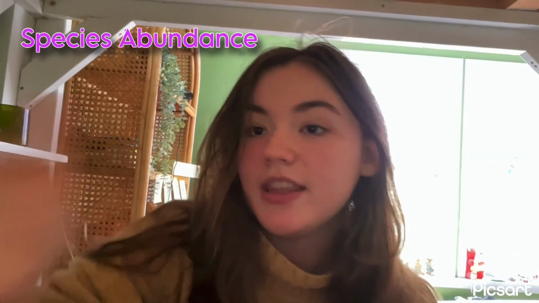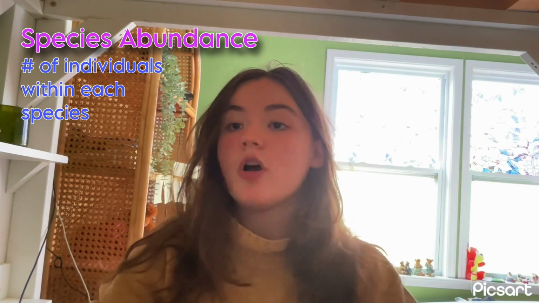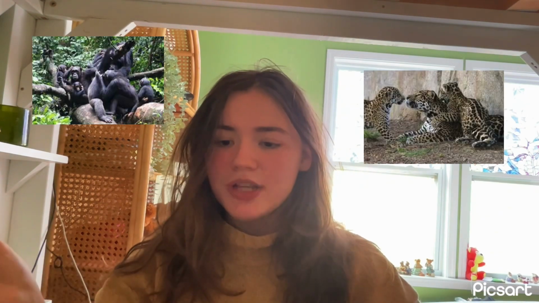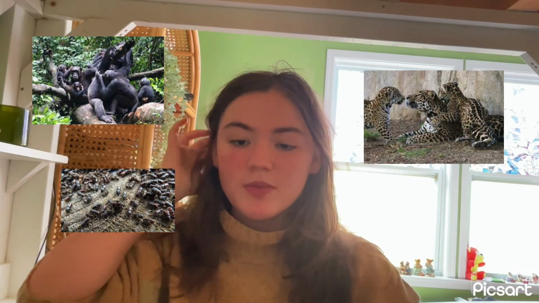So within ecosystems, you have biological communities, which are categorized by species. The species abundance of a community is the number of individuals within each species. So working off that previous example of 500 different species, we might have 30 individual chimpanzees, 15 individual jaguars, and 1,000 individual beetles, and so on and so forth for the rest of the 500 species.